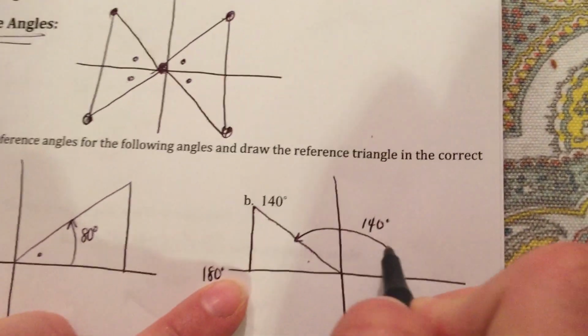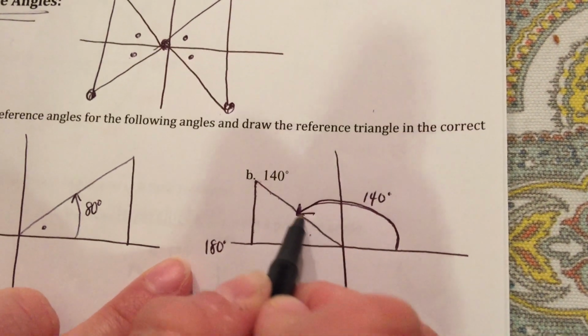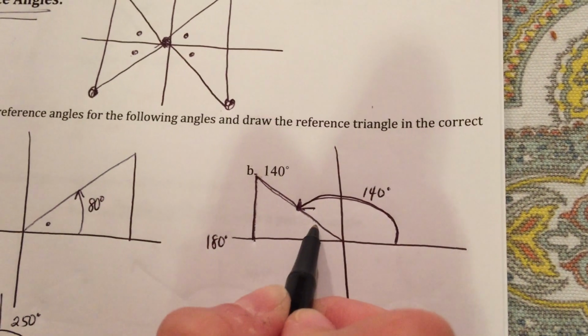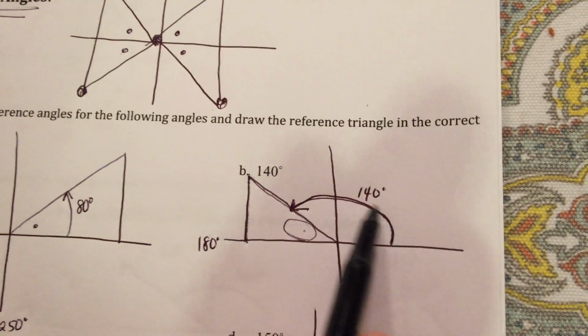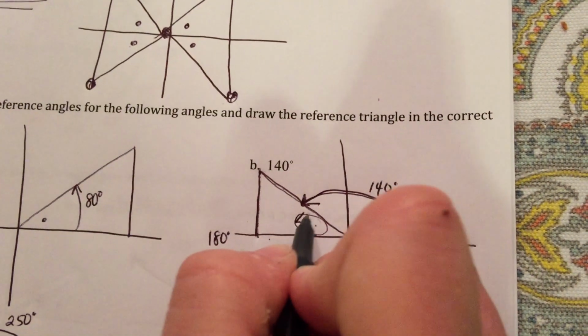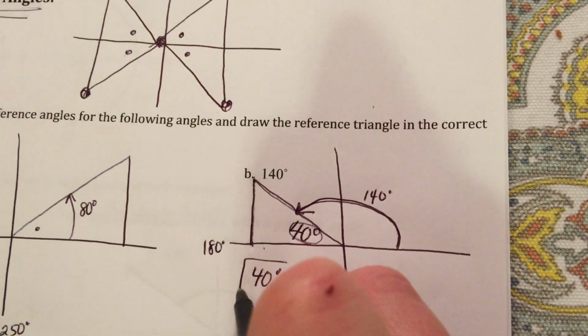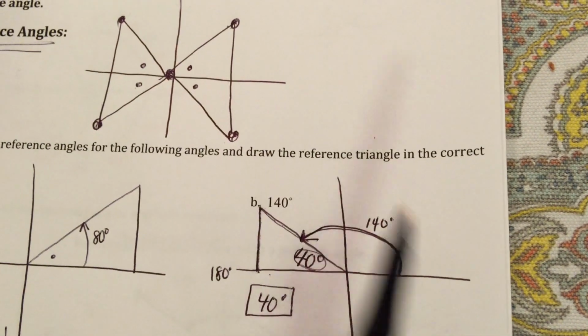So we first begin with rotating 140 degrees. Once I do that, I hit this terminal side. I need to connect down to make part of the bow tie. My reference angle is right here. So from here to here is 140, and from here to here is 180. My reference angle is 40 degrees. So that would be your answer for that one.